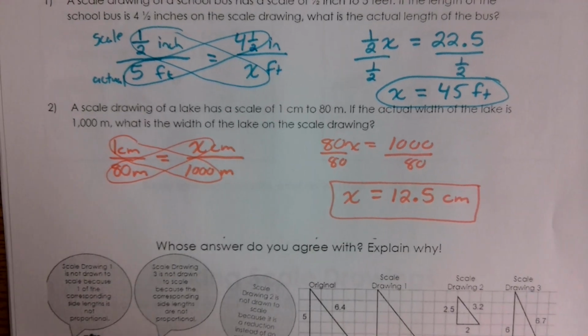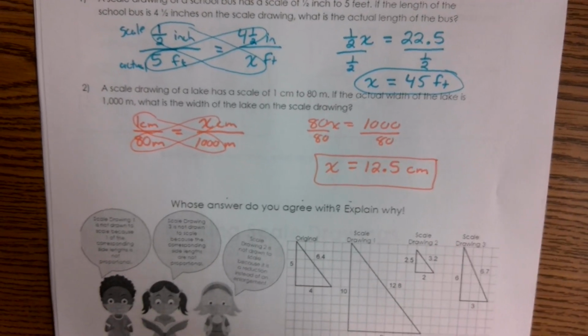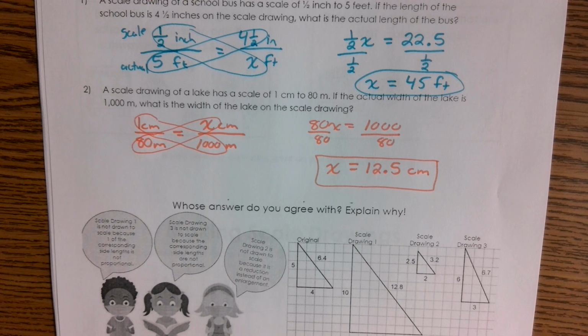Okay, and then the last problem down here, they want to know who has the correct argument.